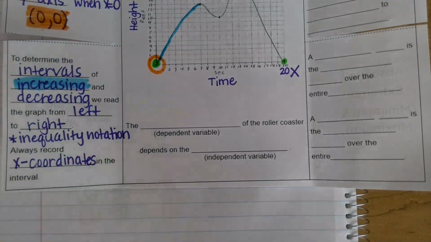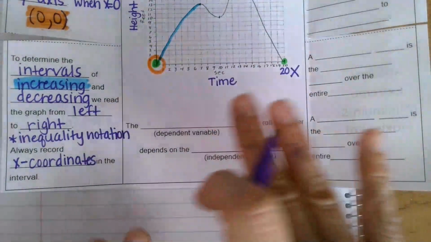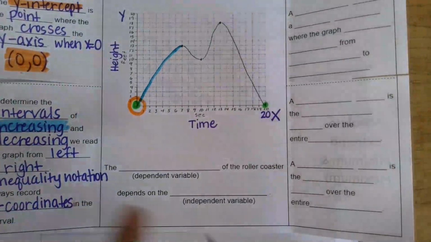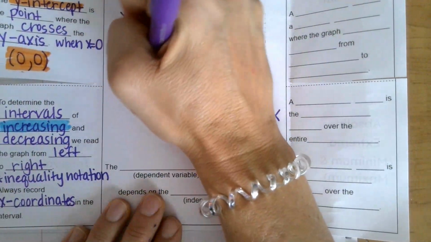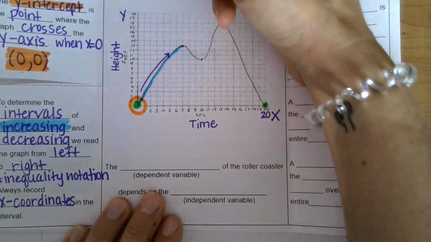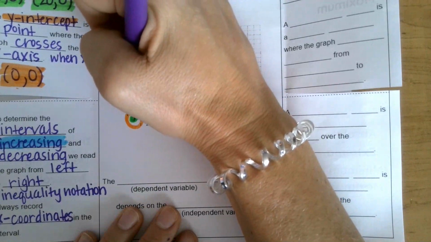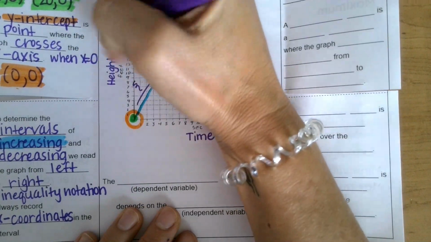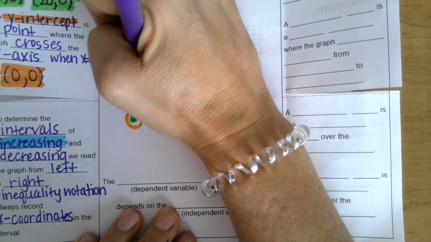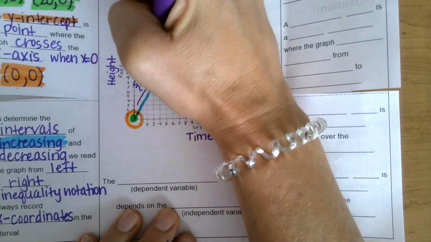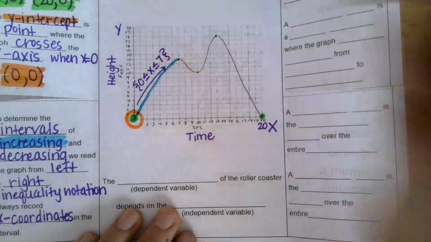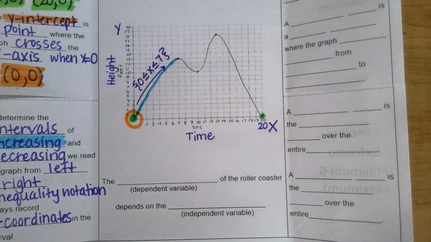So we're going to be marking a lot on the graph. You can either write it right next to it, or you could draw a line and write it up here somewhere. But I'm just going to write it next to it. So we would still use the brackets, and so we would show 0 less than or equal to x less than or equal to 7. So it's telling us that it's increasing from 0 to 7 seconds, because x is seconds.